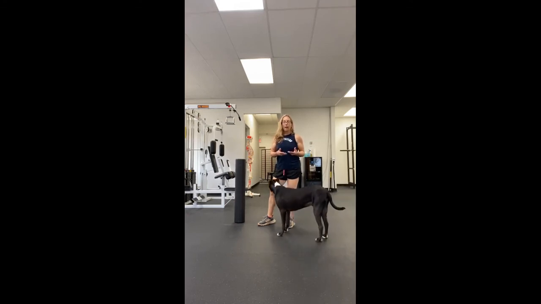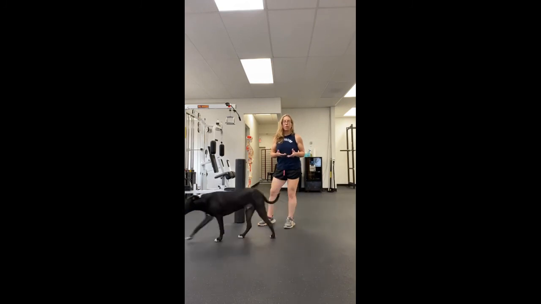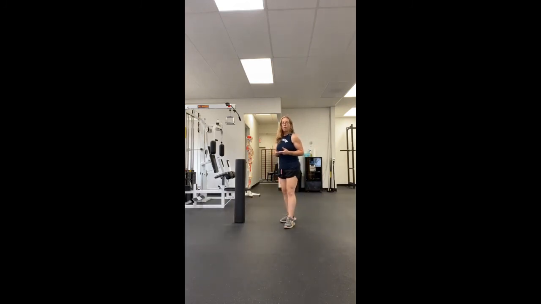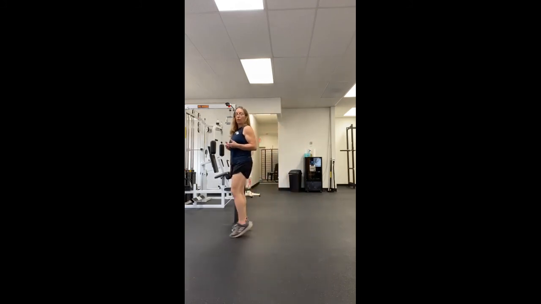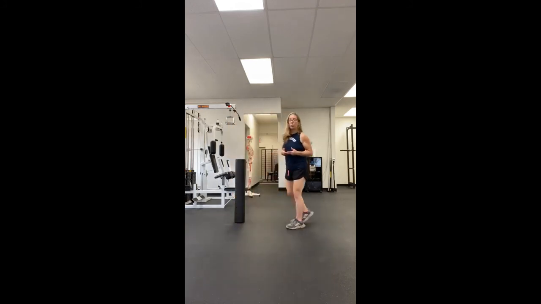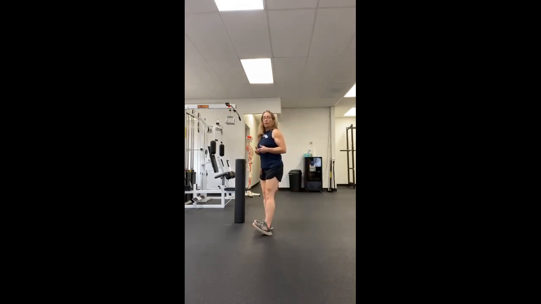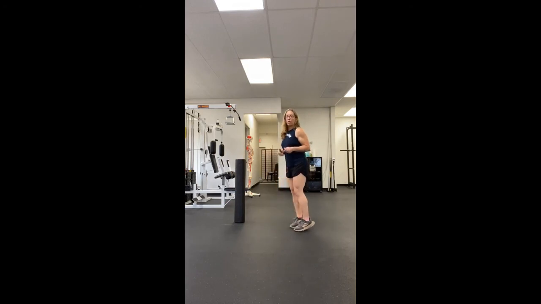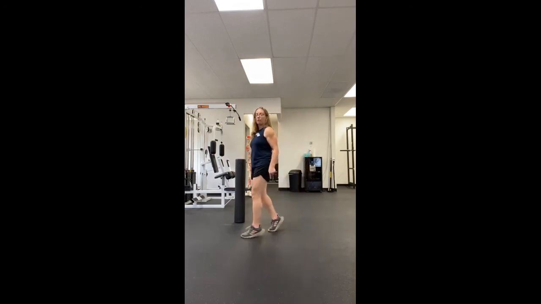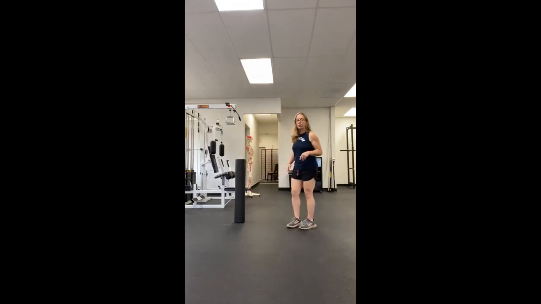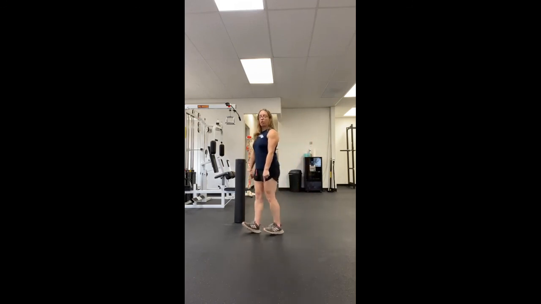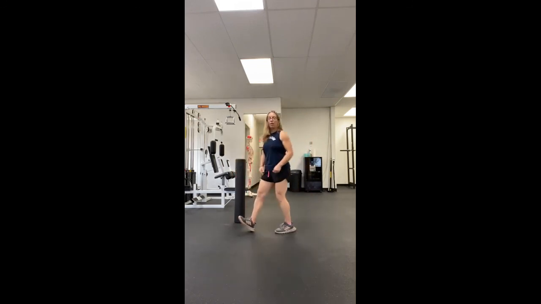And how we do that is by doing heel raises and toe raises. The simple way to do it is to actually walk on your toes for the length of a room, and then also walking on the heels for the length of the room. So when we walk on our toes, we're specifically working our calves, and when we walk on our heels, we're specifically working our shin muscle, our anterior tibialis.